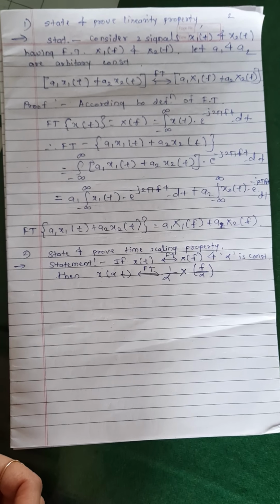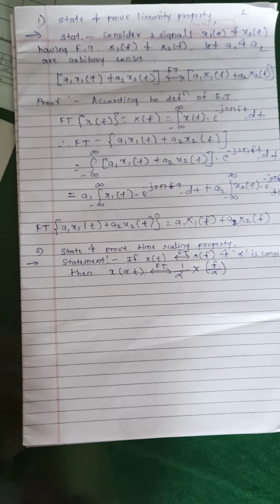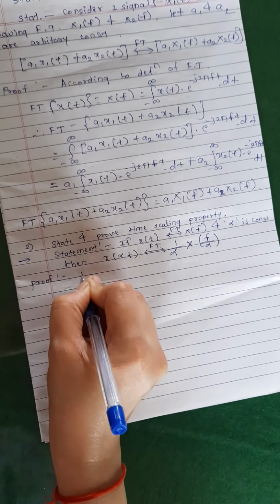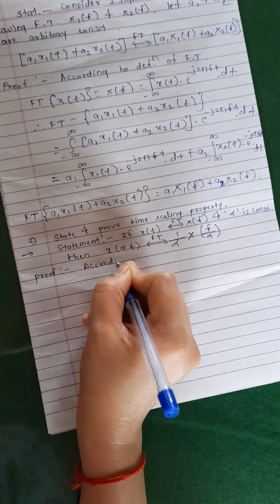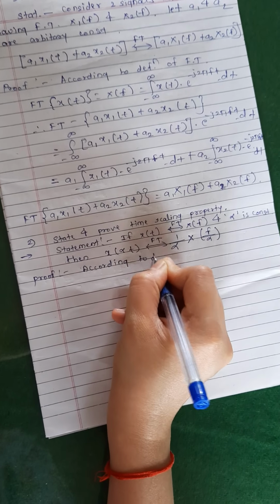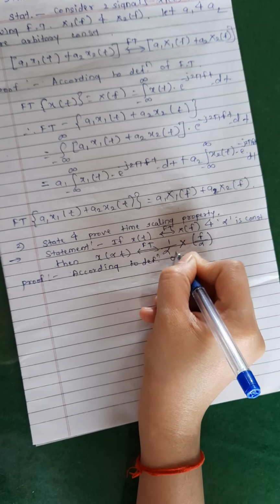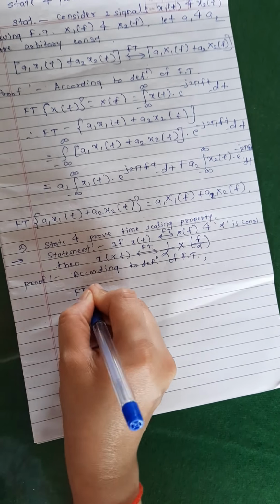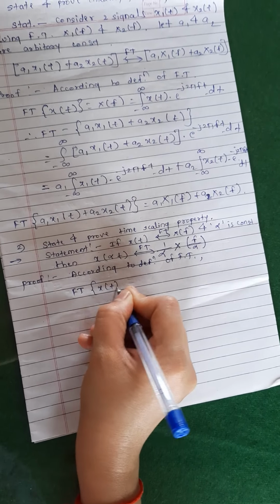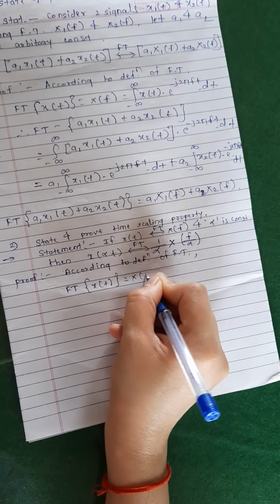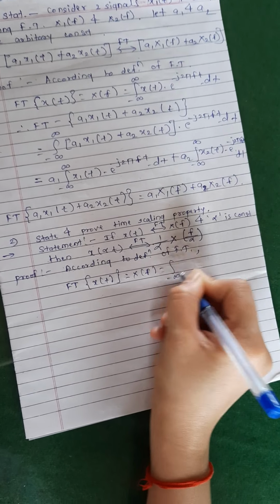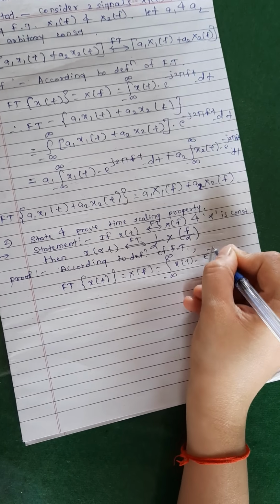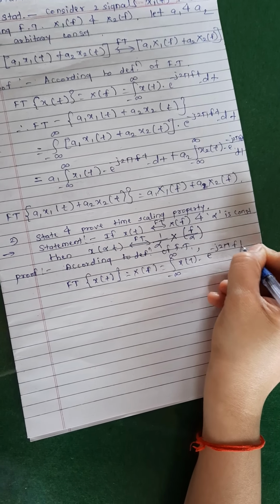Now according to the definition of Fourier transform, standard definition, FT of x of t is x of f, which is integration from minus infinity to infinity x of t e raised to minus j 2 pi f t dt.